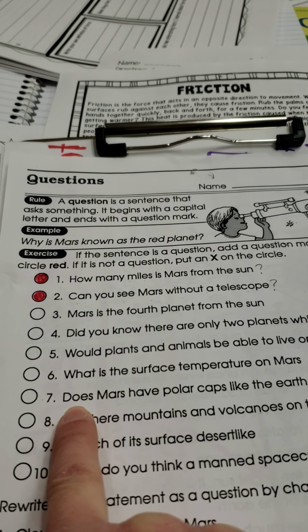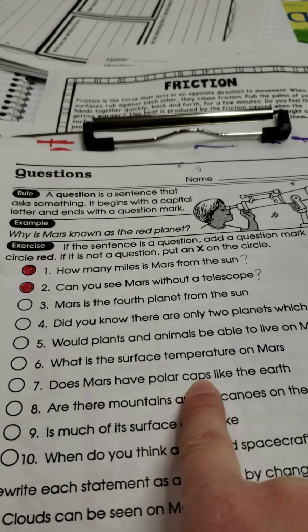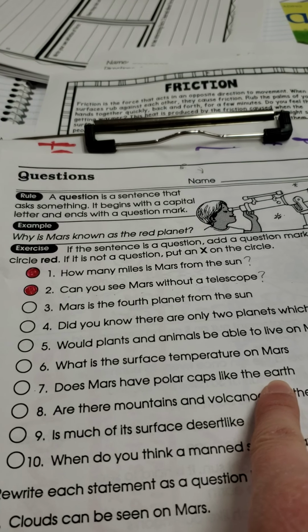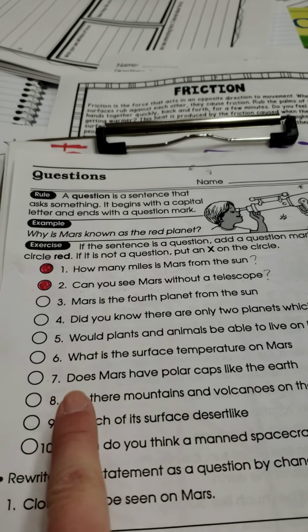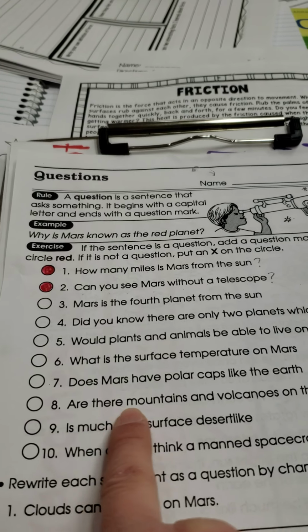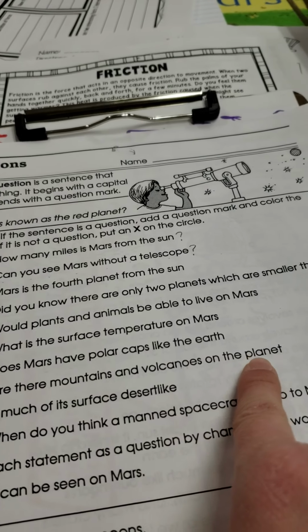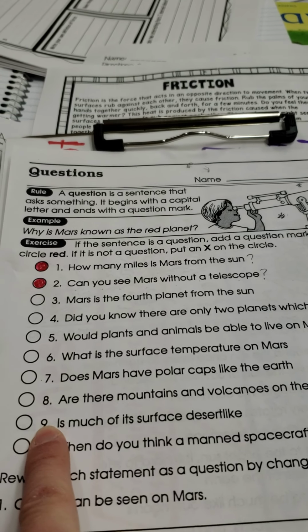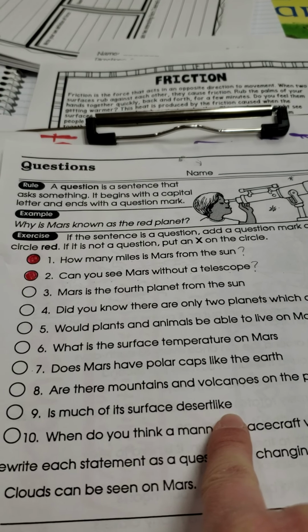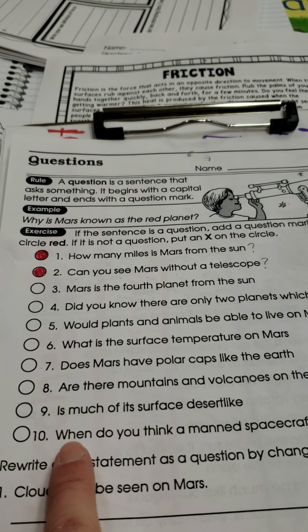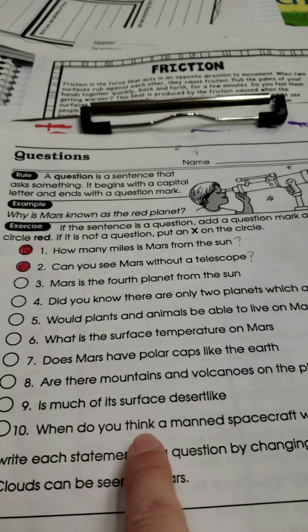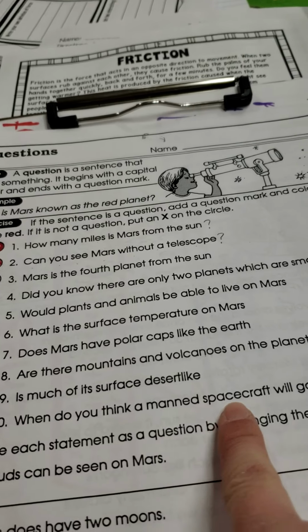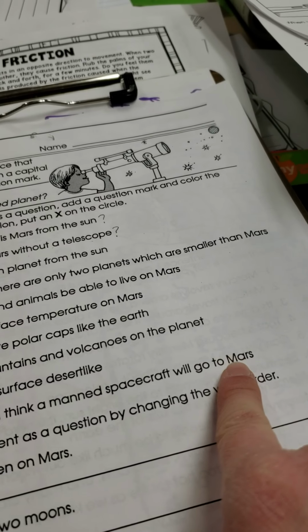Number 7, does Mars have polar caps like the Earth? Number 8, are there mountains and volcanoes on the planet? Number 9, is much of its surface desert-like? Number 10, when do you think a manned spacecraft will go to Mars?